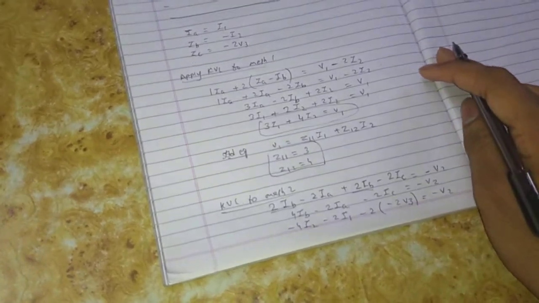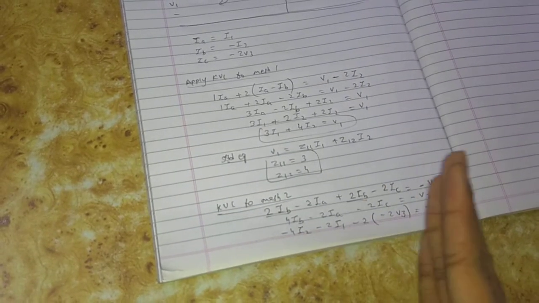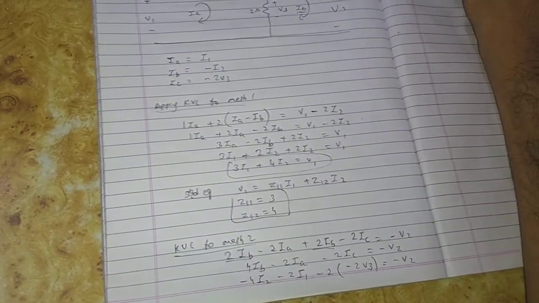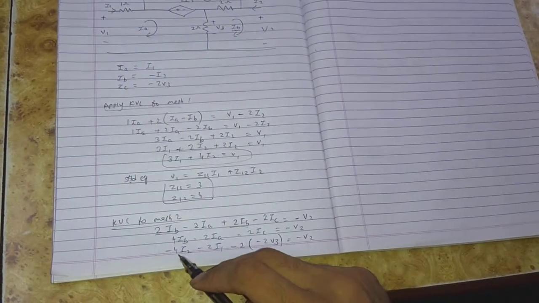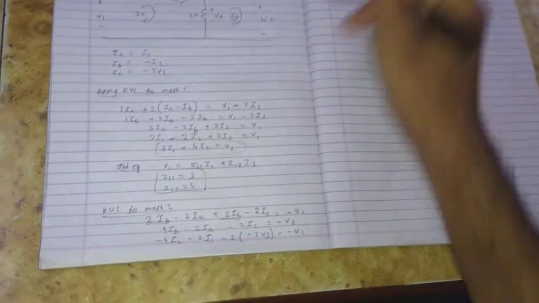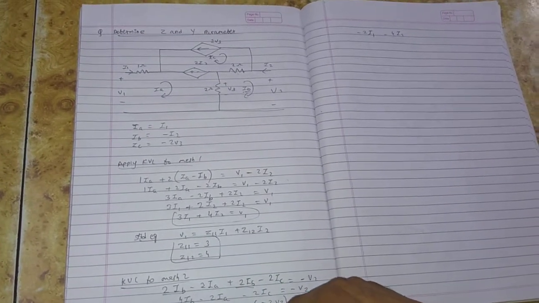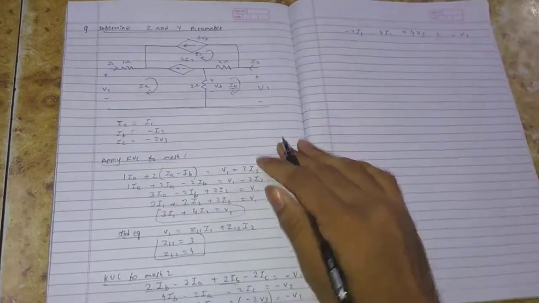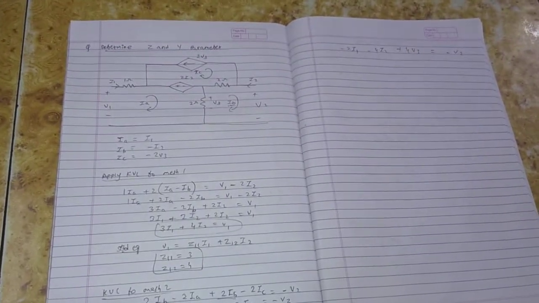Done with this. Now let us arrange it in proper fashion. I1, I2, V3. I will write here minus 2I1, and this will give me minus 4I2. And let's open the brackets for this particular term. 2 2s is 4, minus minus positive, so plus 4V3 gives me minus V2. Is this perfect?